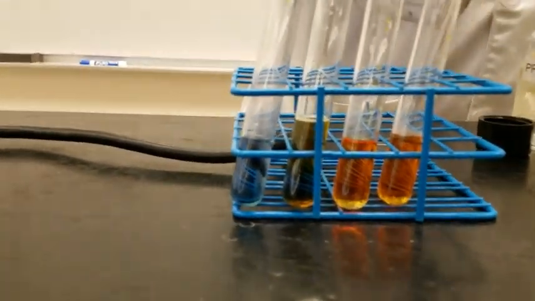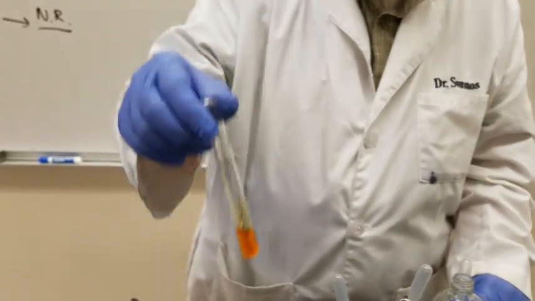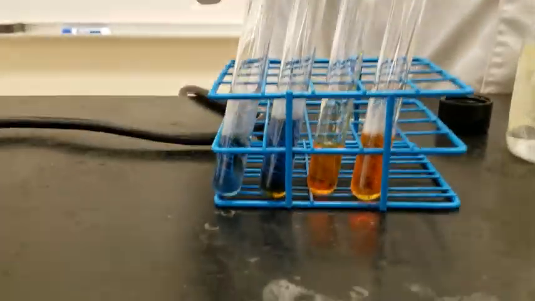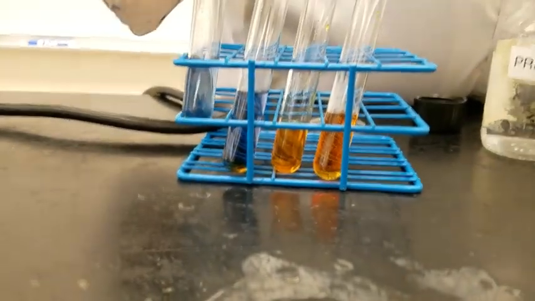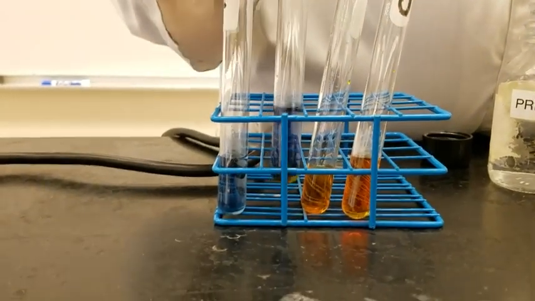Okay, now we're gonna do the tertiary alcohol. Add the tertiary alcohol here, and obviously there is no reaction as you see. So you see the primary one gives you a bluish green color. The other one is bluish green color, and the tertiary one doesn't do anything, right?